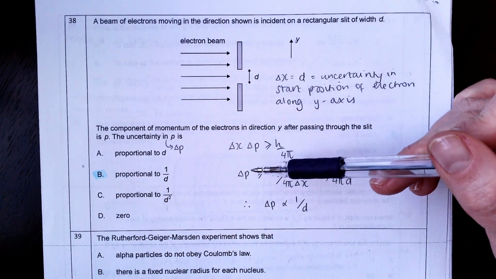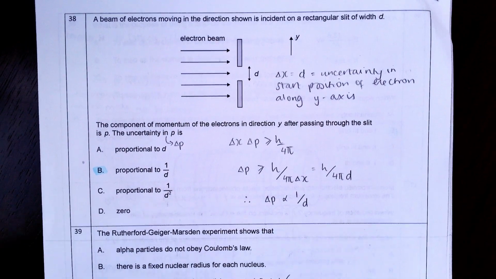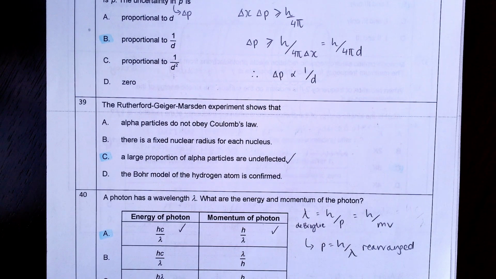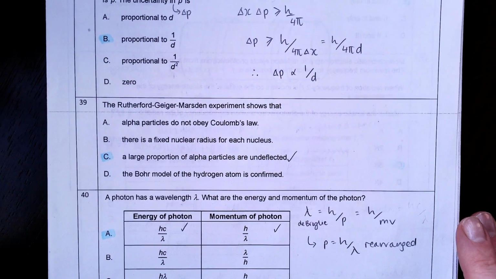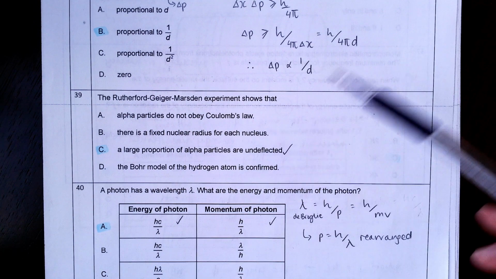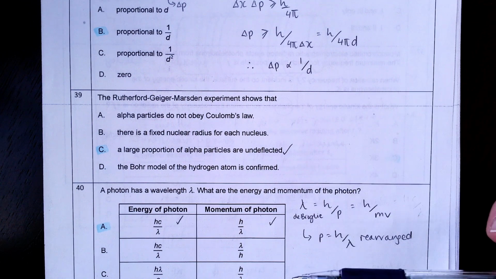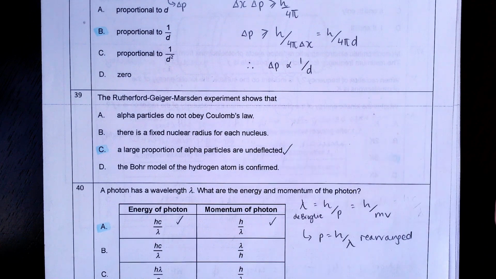In 39, the Rutherford-Geiger-Marsden experiment shows that, and then you just need to remember this is your alpha particle scattering experiment. We know that they do obey Coulomb's law. They're electrically charged, they will do. There is a fixed nuclear radius for each nucleus is not true. It doesn't show that at all. That's a next step. And we also know that different nuclei, different elements, have different radius values. But we do know from the experiment that a very large proportion of the alpha particles travel straight through the gold foil and are undeflected. So that is C.